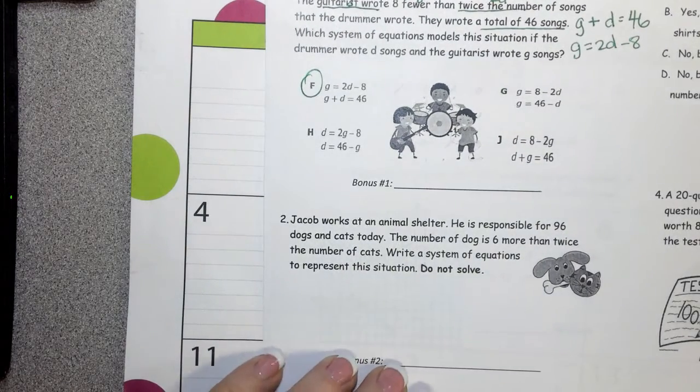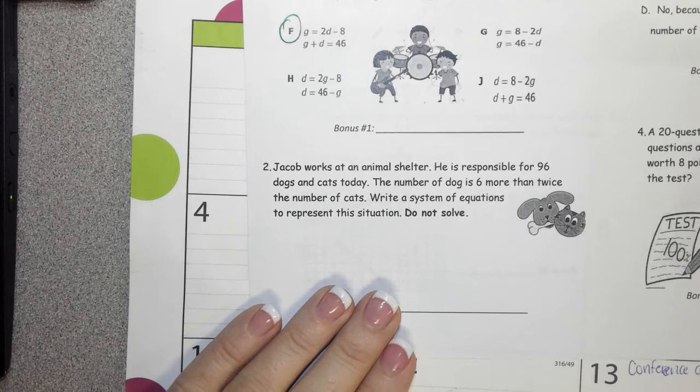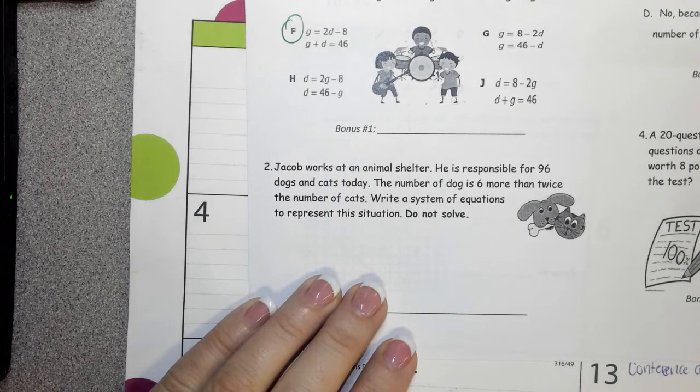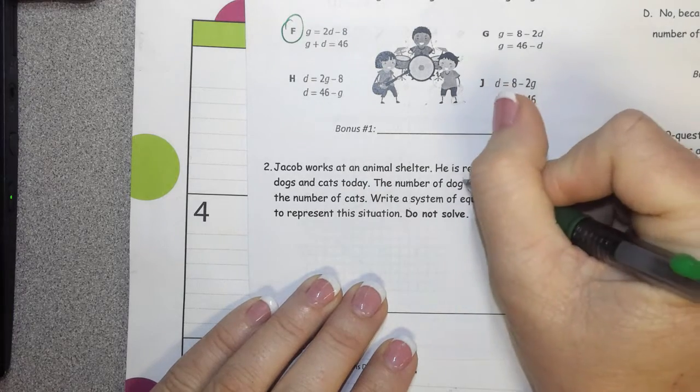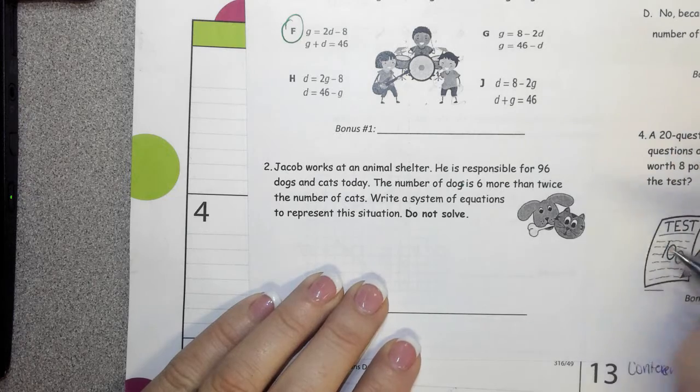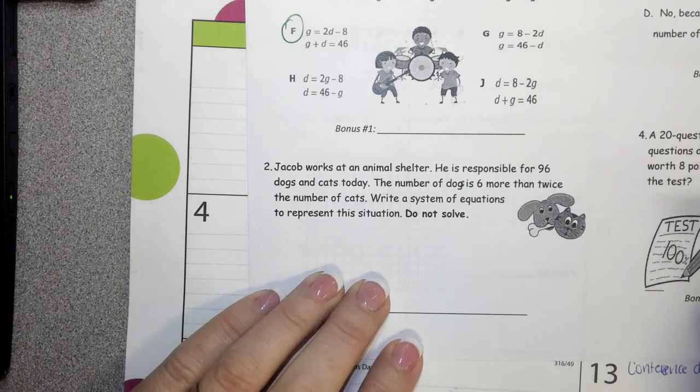All right, so for number 2, it says Jacob works at an animal shelter. He is responsible for 96 dogs and cats today. The number of dogs is 6 more than twice the number of cats. And it wants us to write the system of equations to represent the situation.